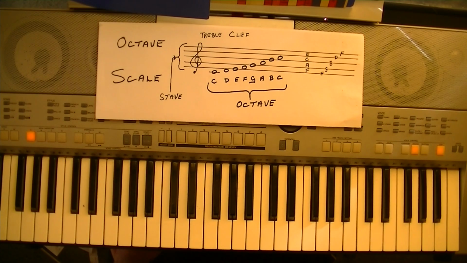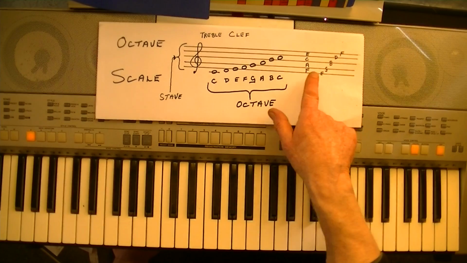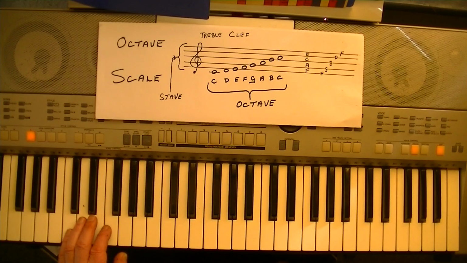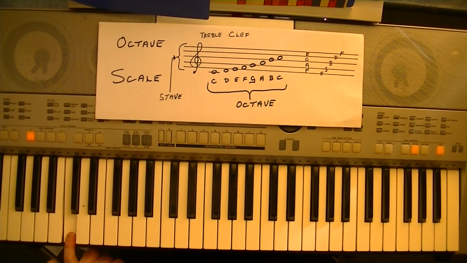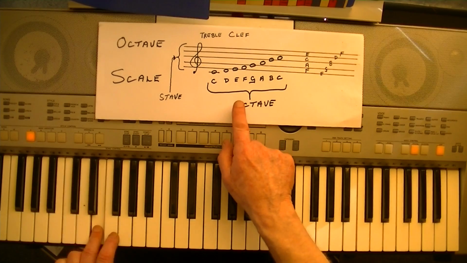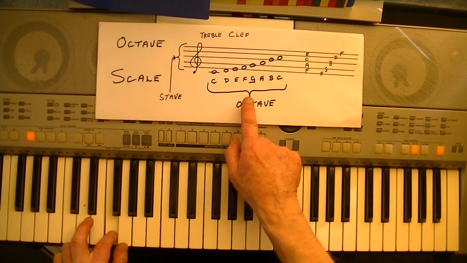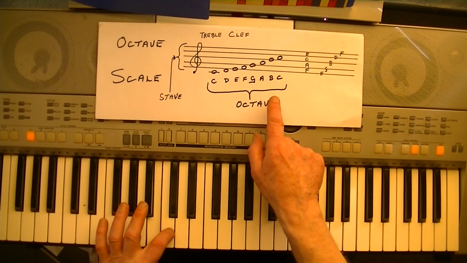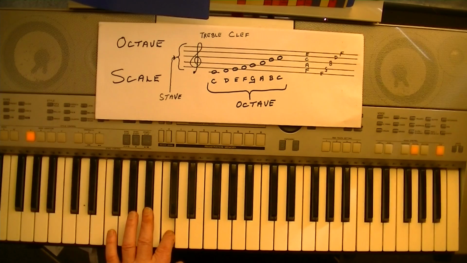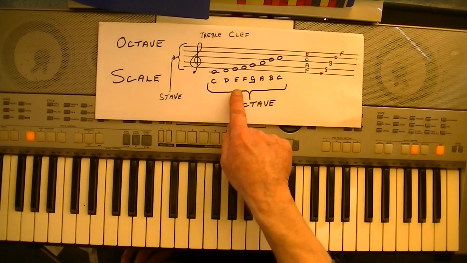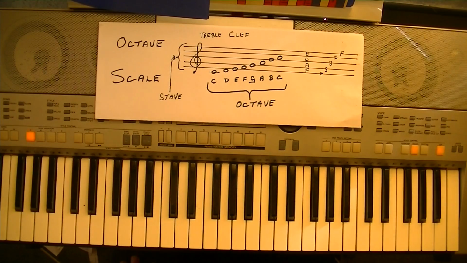Now if we look at the notes on the stave, we'll see we've got C. By the way, that's C in case you didn't know. And then we've got D, E, F, G, A, B. We're back to C again. And there you have your octave, or the 8 notes. 1, 2, 3, 4, 5, 6, 7, 8.